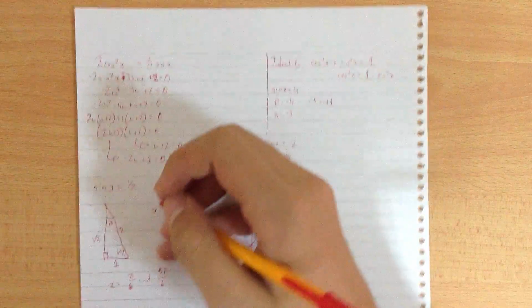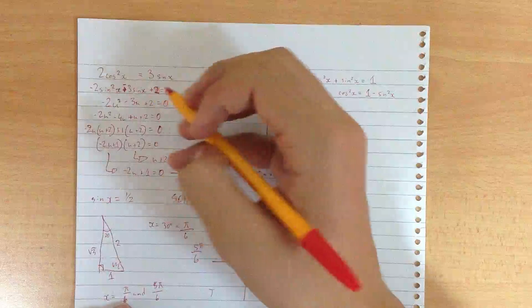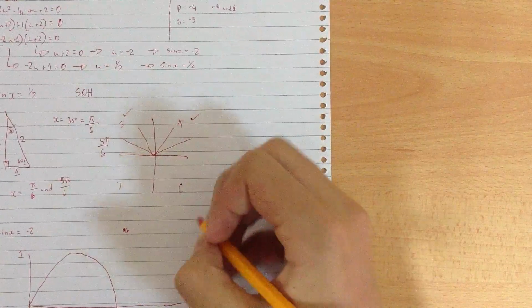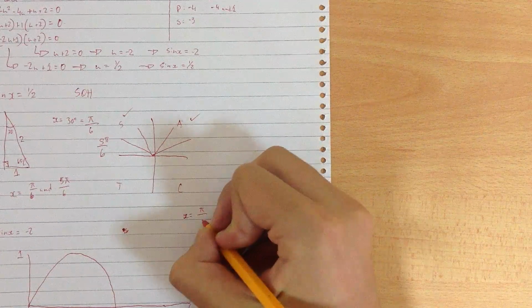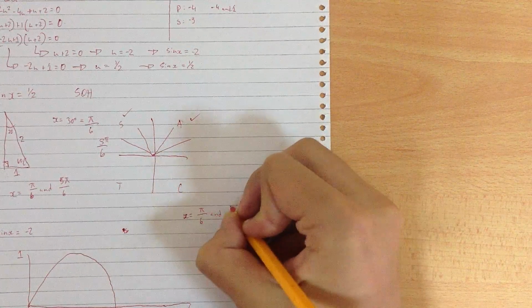And so for this entire equation, 2 cos squared x is equal to 3 sine x, there are only two answers. x can only be equal to pi over 6 and 5 pi over 6.